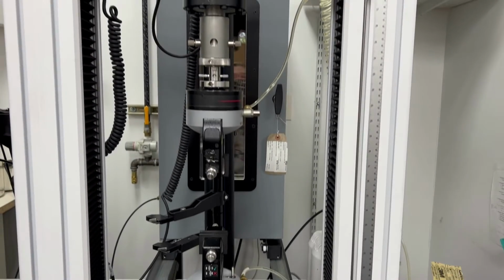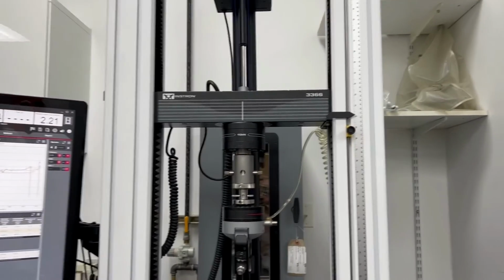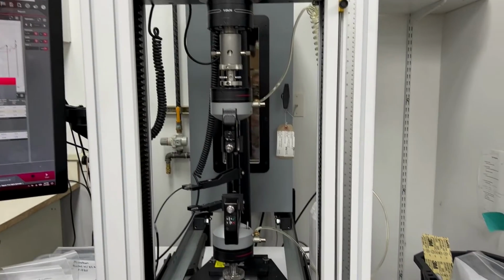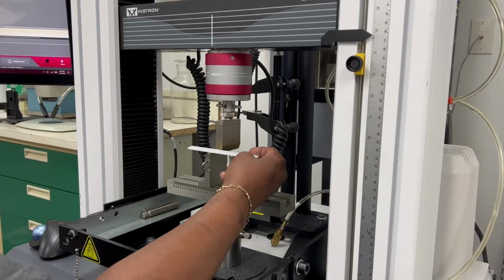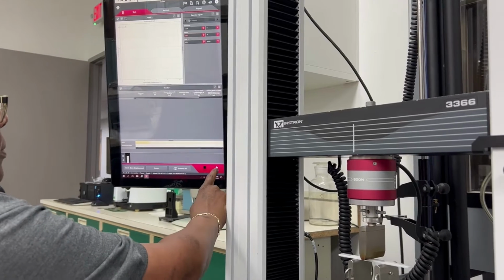Here at the Polymers Center, we provide the flex and tensile testing. Today we're going to show you a demonstration and discuss the purpose of both tests. Flex testing. This testing is used to determine the flex or bending properties of a material.